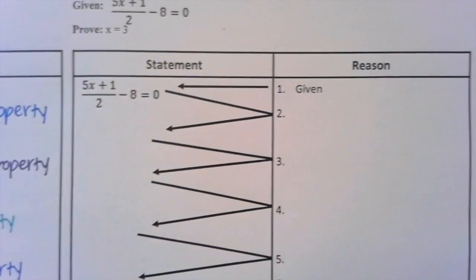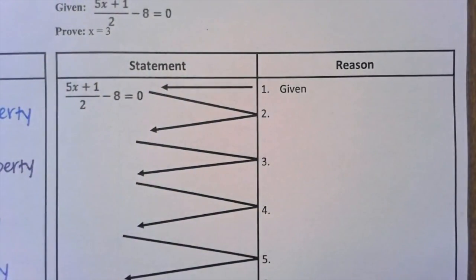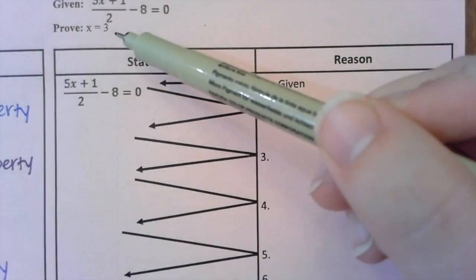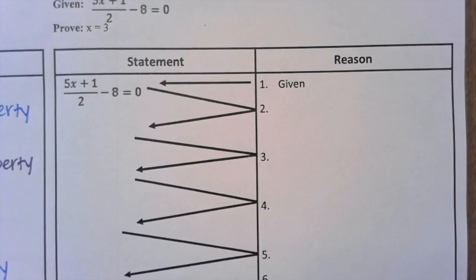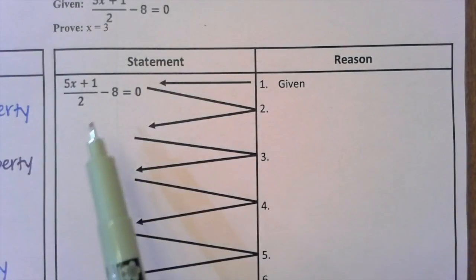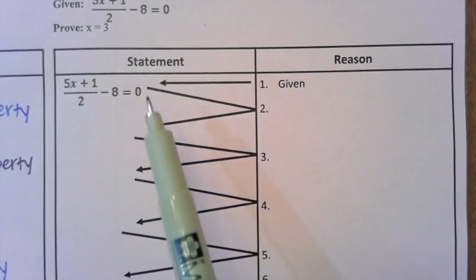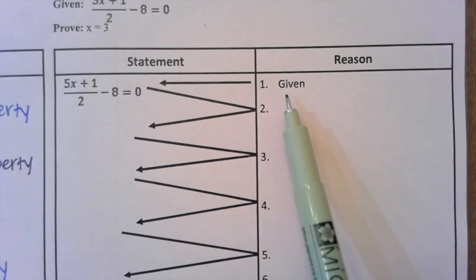Now we're going to try another one. This time we're given that 5x plus 1 divided by 2 minus 8 equals 0, and we need to prove that x equals 3. So just like on the other one, we have to start with what we were given, which is the equation 5x plus 1 divided by 2 minus 8 equals 0, and our reason is given.